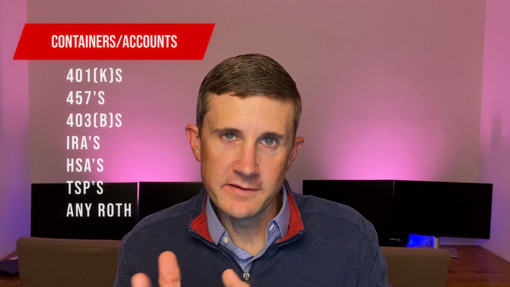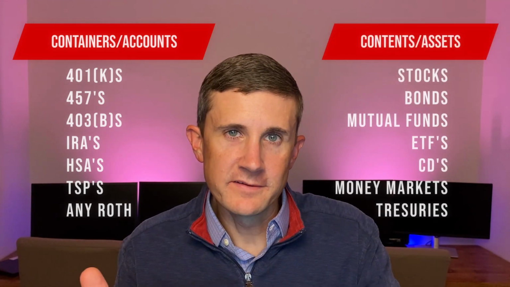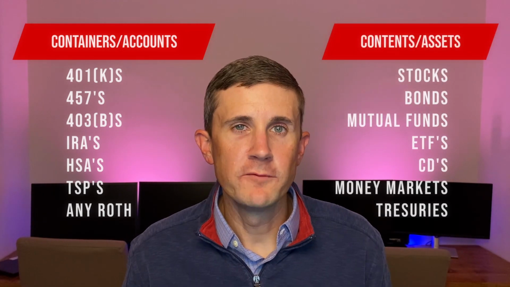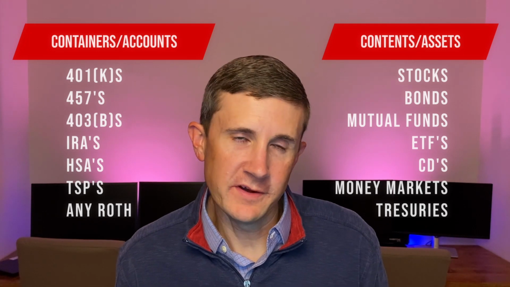And again, to help you visualize the difference between accounts and assets, or containers and contents, we've got a table on your screen. Hopefully if you have any other questions about what qualifies as which, this will help clear it up. So why do you need to know this?